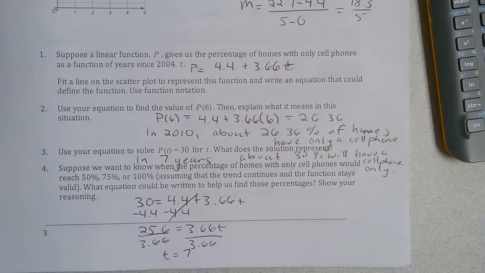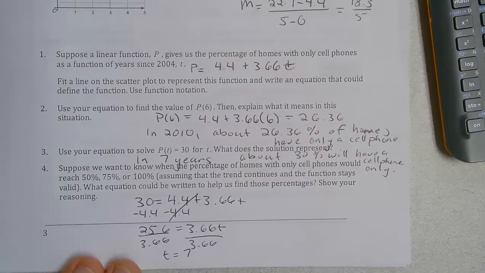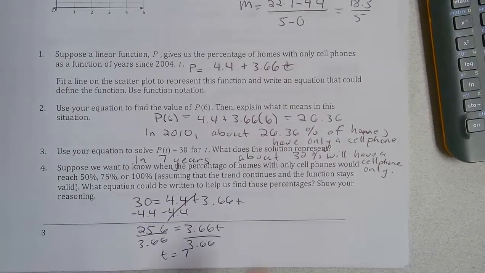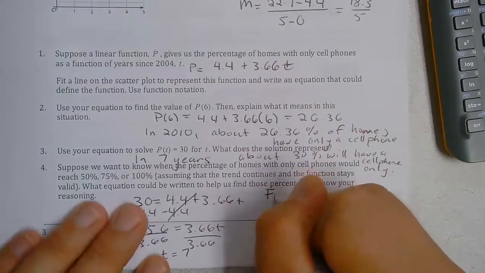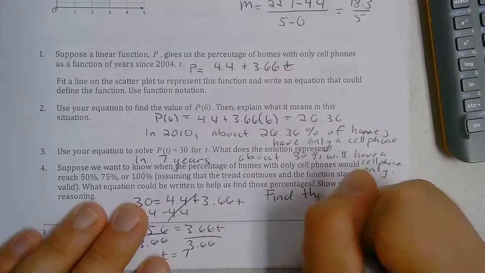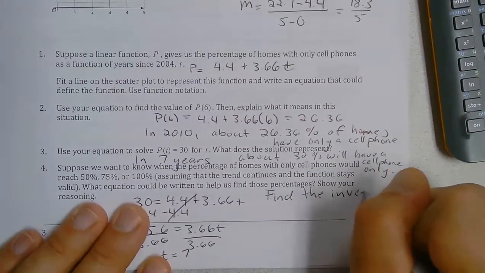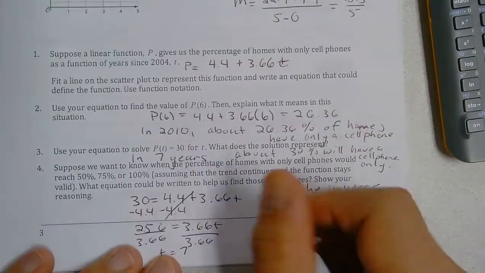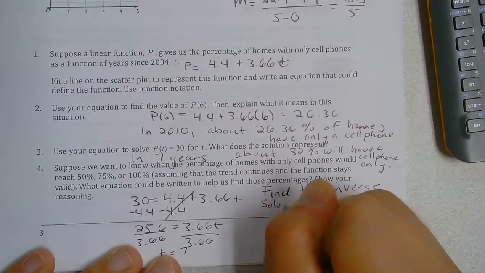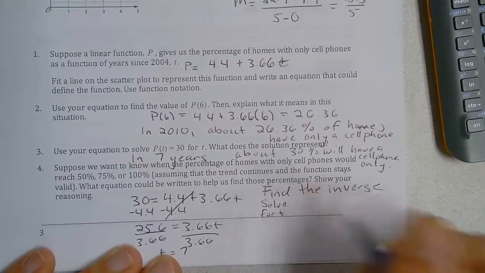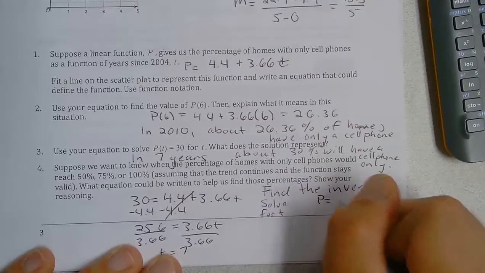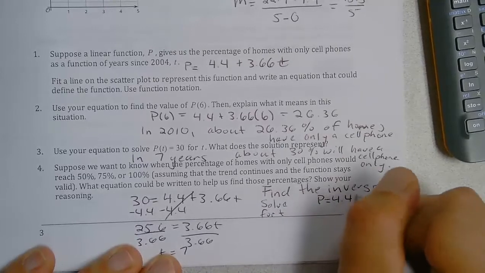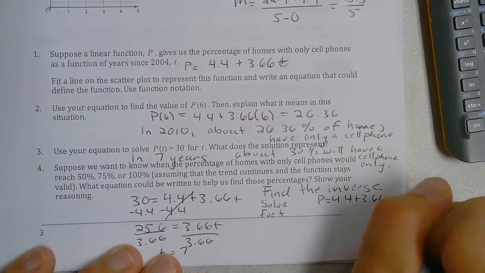So suppose we want to know when the percentage of homes with only a cell phone would reach 50, 75, or 100, we could write an equation to figure out the time from there. So what we're going to do is find the inverse. And to do that, we're going to solve the equation for t. So our equation again was p equals 4.4 plus 3.66t.